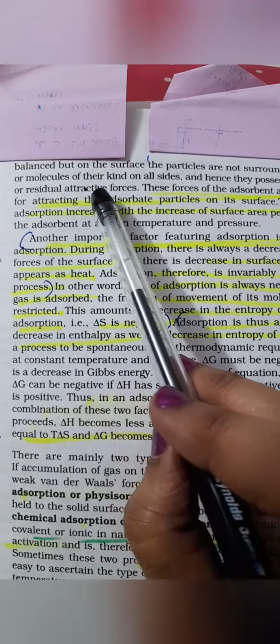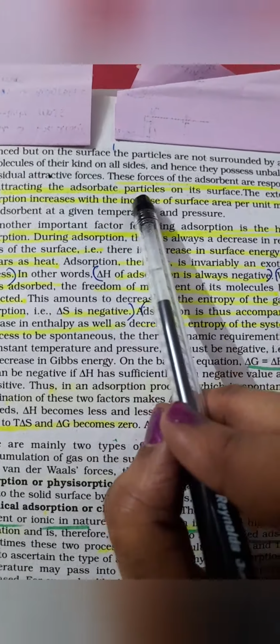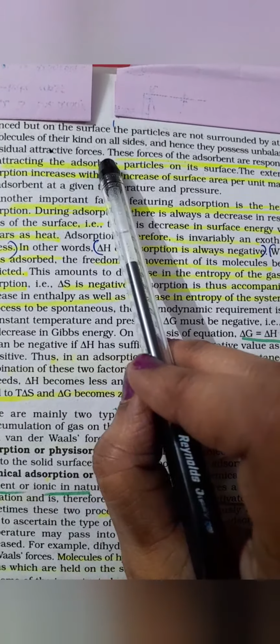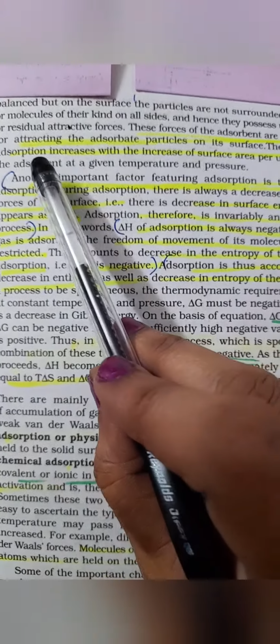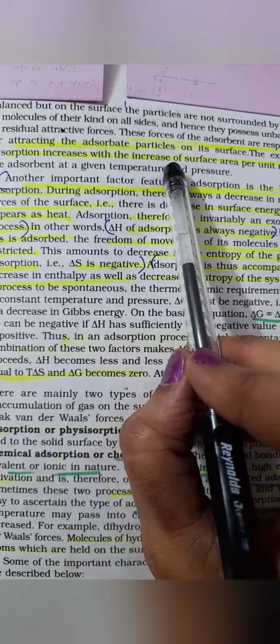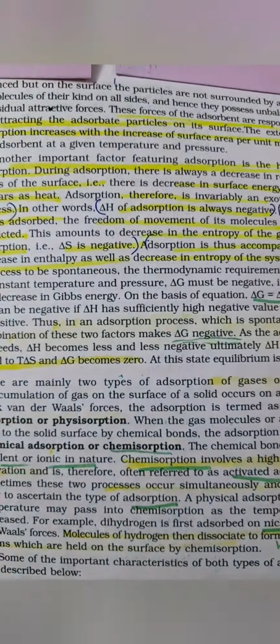The particles on the surface are not surrounded by atoms or molecules of their kind on all sides, so they possess unbalanced or residual attractive forces, and these forces of the adsorbent are responsible for attracting the adsorbate particles on the surface. Because of these unbalanced forces, the particles are attracted to the surface.